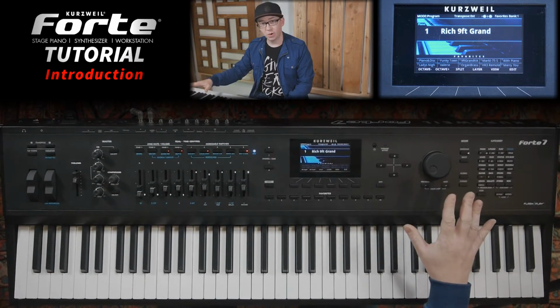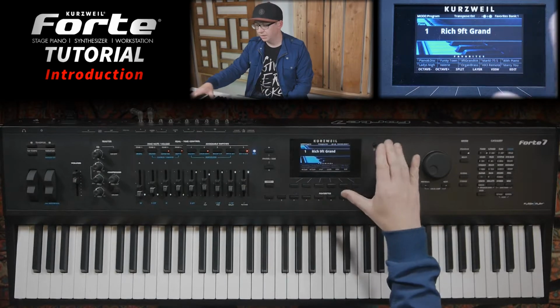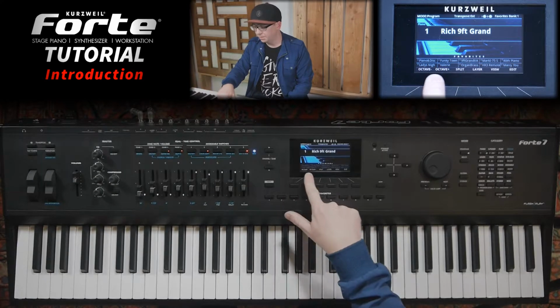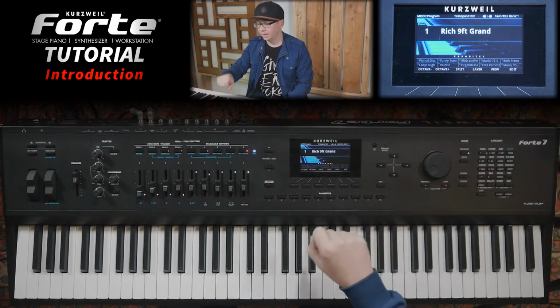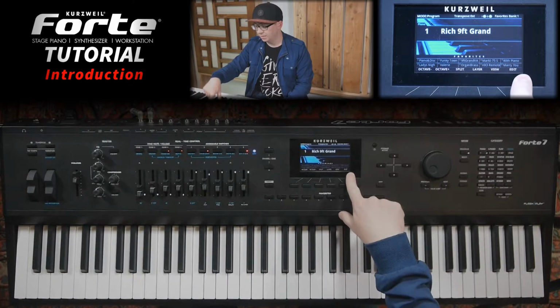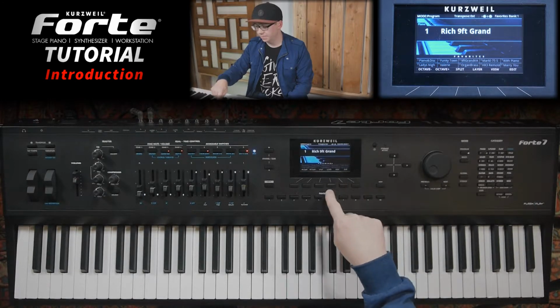So those are the basic modes. Let's have a look at the display of the Forte. The display is the center of the user interface of the Forte. On the bottom, you see what the 6 soft buttons do. If you are not in any edit mode, then the right button is edit. The next is the view mode. We'll cover that right now.